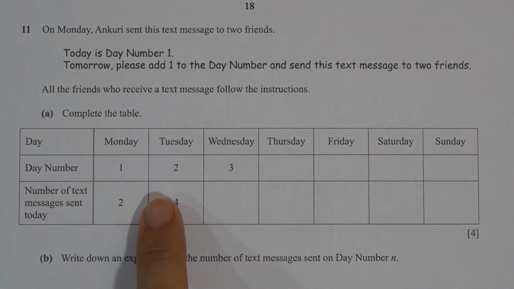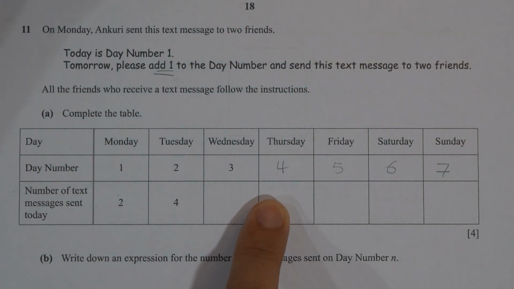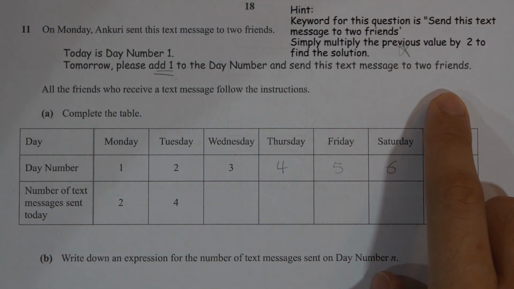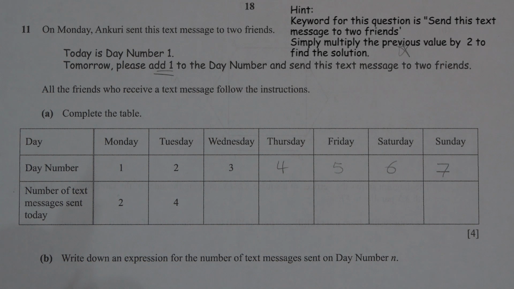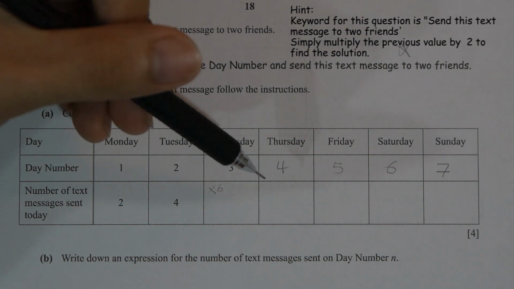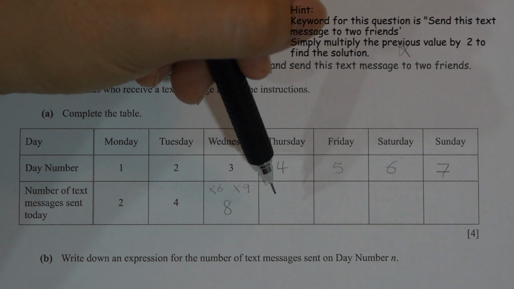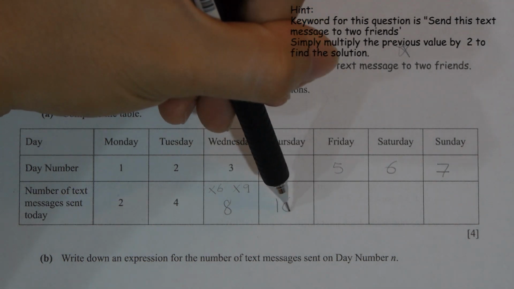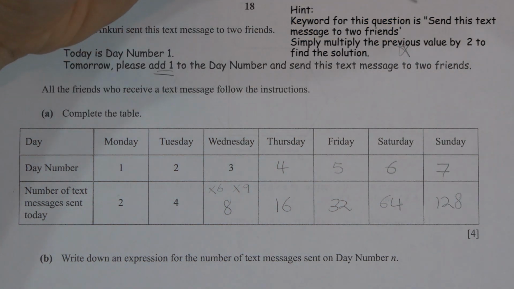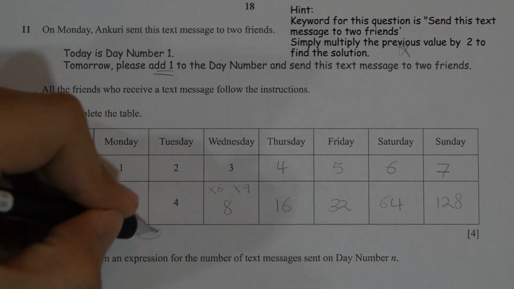For the last question, the way they phrase the question is also very tricky. So for the term, please add 1 day to the day number, okay, it's referring to the top, whereby send this text to 2 friends is referring to the bottom part. So it's actually hinting that you just multiply the value of Tuesday by 2, and to get Thursday, you just multiply the value of Wednesday by 2. Okay, so for Wednesday's result, it is not 6 or 9 either.